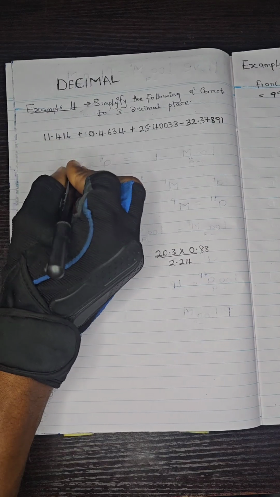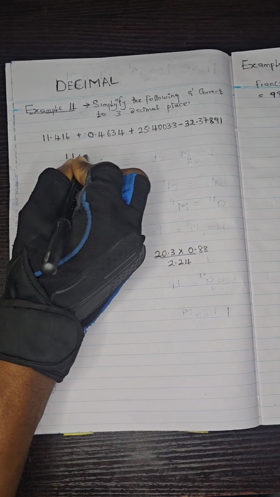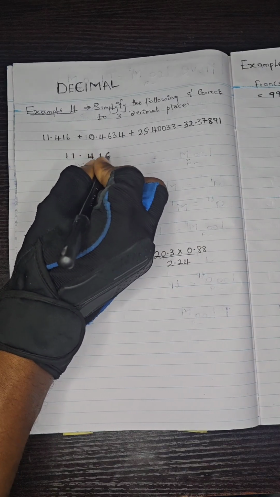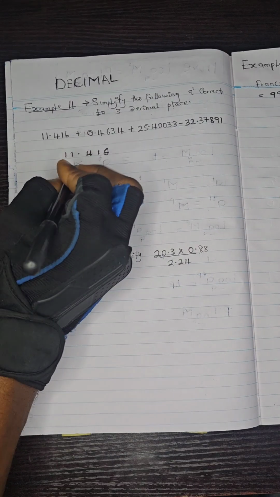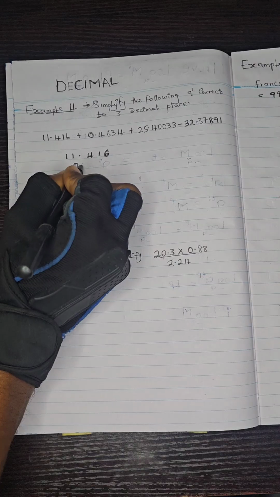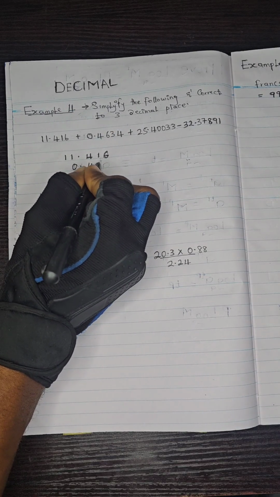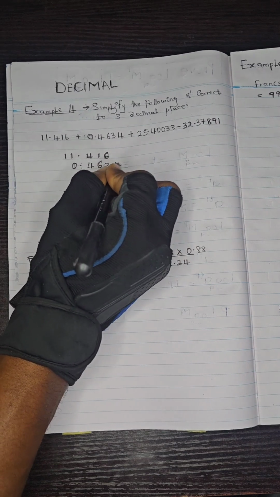This is 11, so I will say 11.416. The place value is very important. The second one is 0, so you can see I'll put 0 here, dot 4 6 3 and 4.